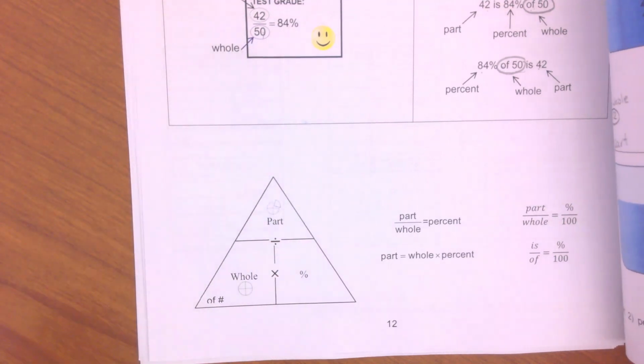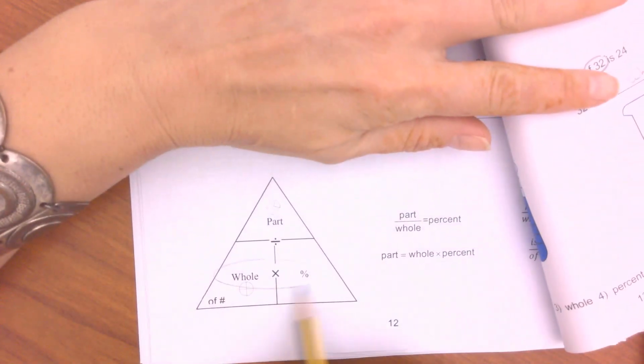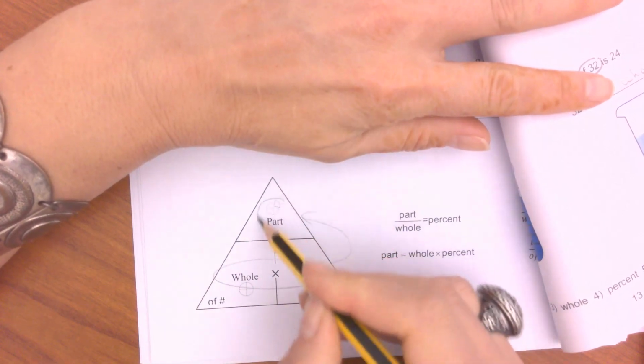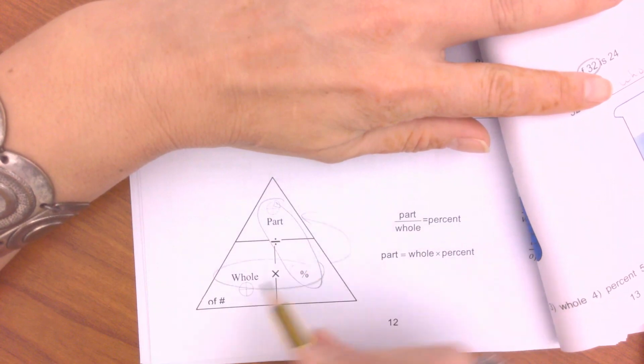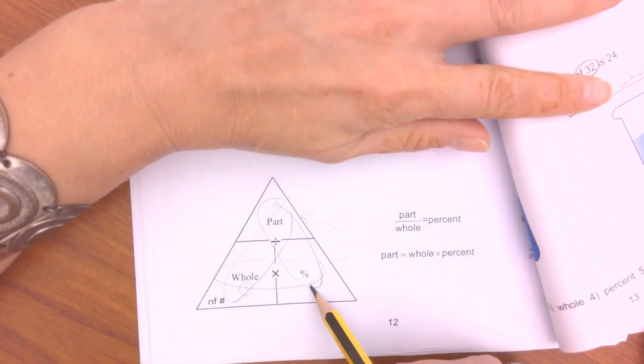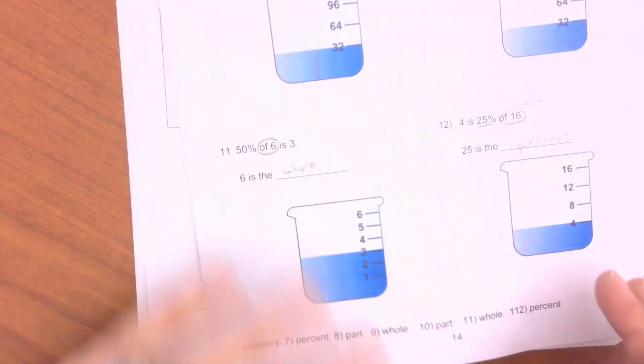What I'm going to do is give you two numbers, and you have to find the third. So if you have these two, you just multiply them together to get the missing one, the part. If you have these two, you divide them, and that gives you the whole. If you have these two, you divide them, and it gives you the percent. Okay? We're going to use that to help us.